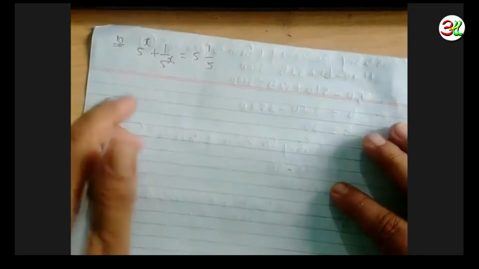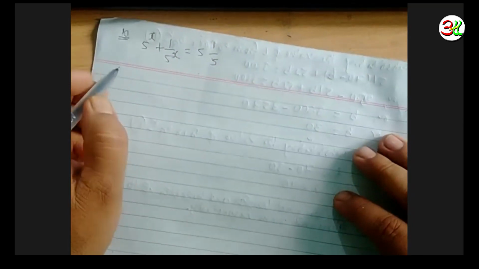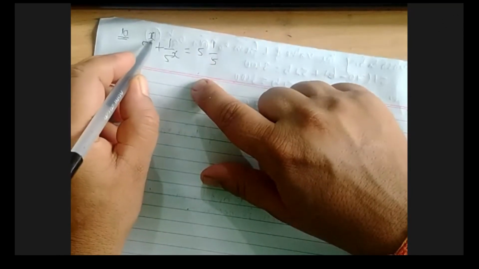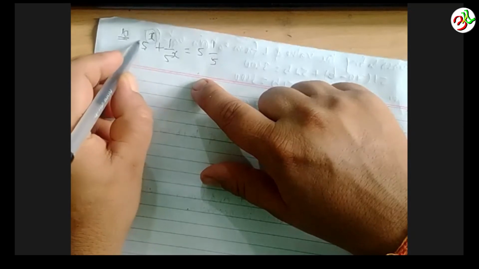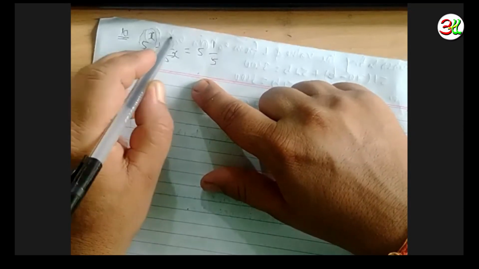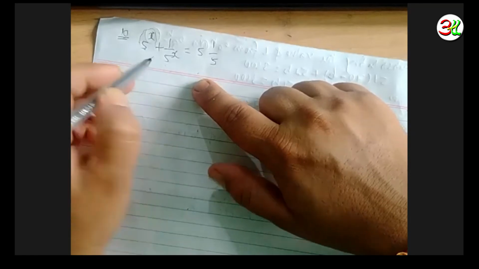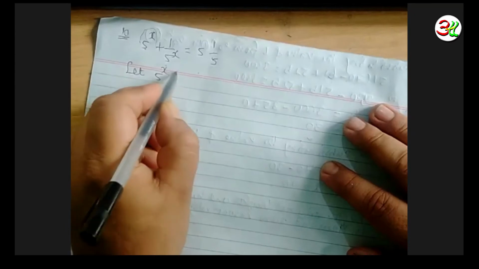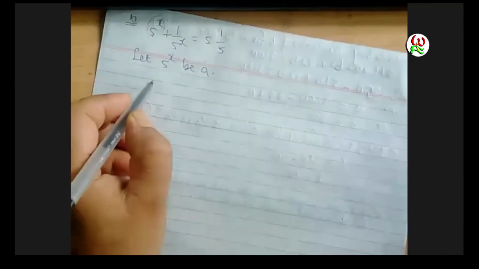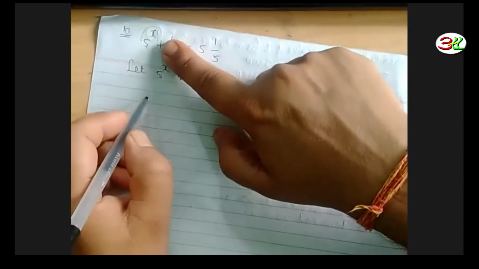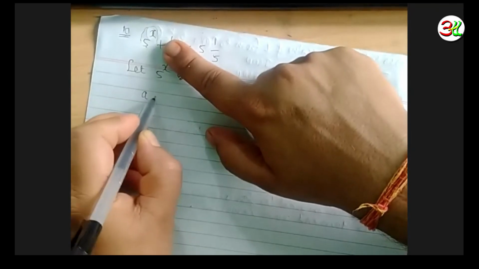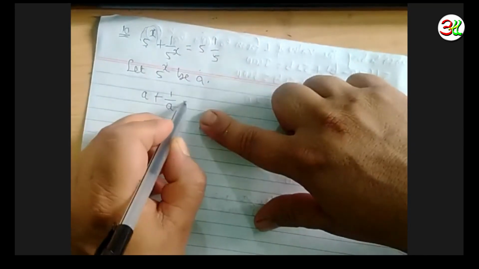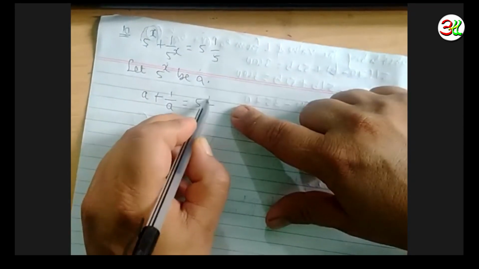Now, what I have told you last time: 5 to the power x, base and power are the same. What is here in the numerator, the same is in the other fraction's denominator. In that case, we have to suppose, I told you, let 5 to the power x be a. Then 5 to the power x is a, plus 1 by 5 to the power x is also a, equals 5 whole 1 by 5.